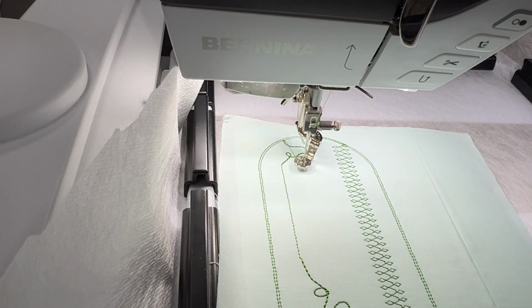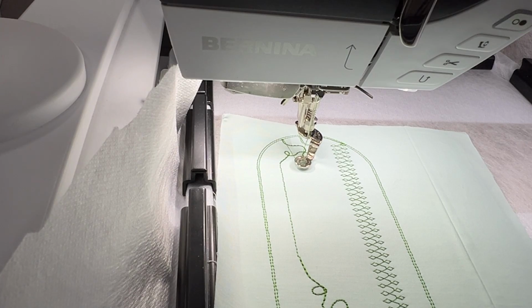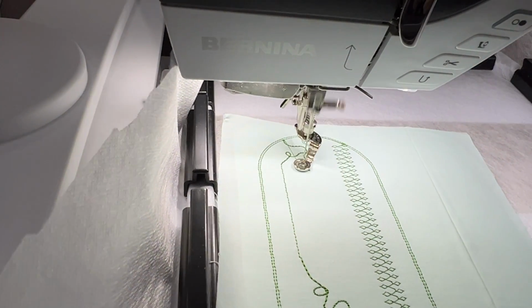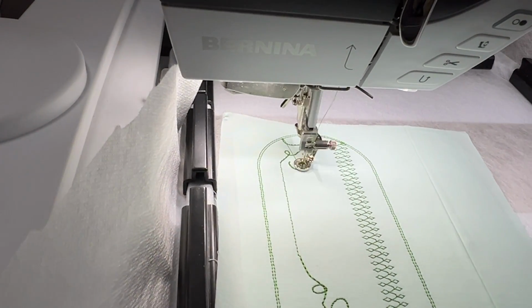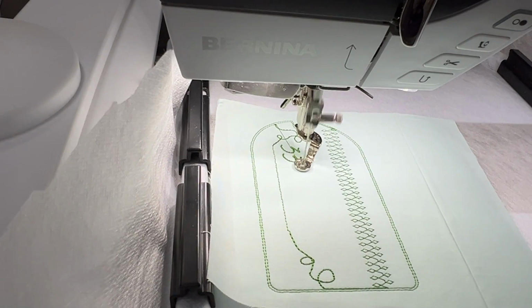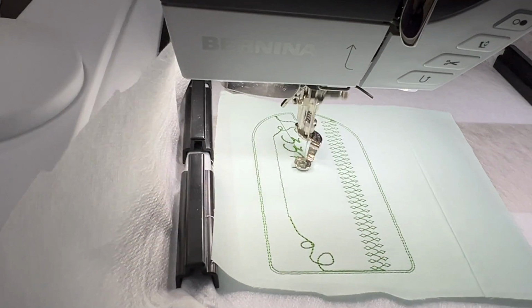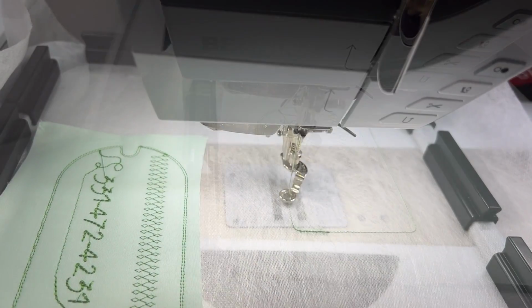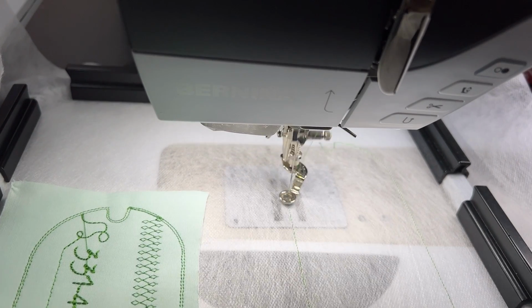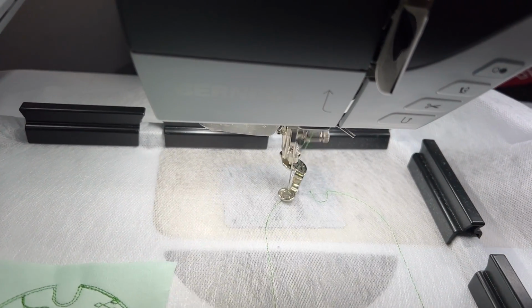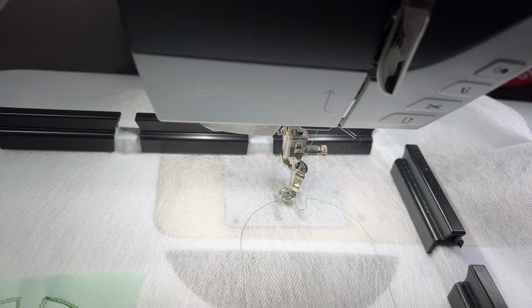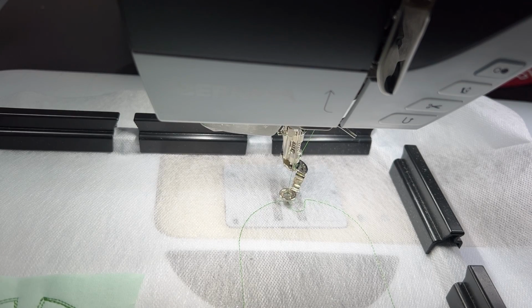Now, I do want to give you full disclosure here. This is something that I stitched before our exercise that we did on the computer. So this design looks a little bit different, but don't worry, it's the same exact concept. Once that tag stitches out, you're going to stitch the placement line for the front of the luggage tag. And that stitches only on the stabilizer.